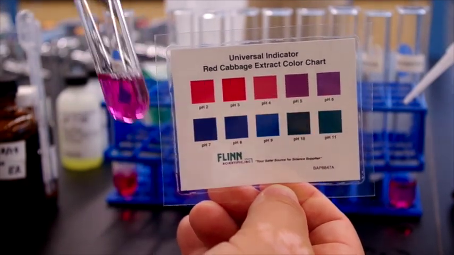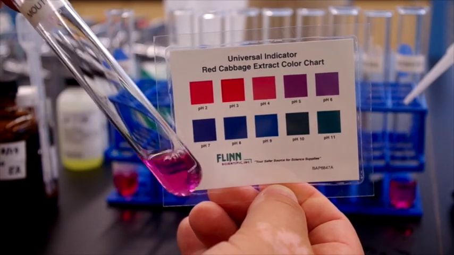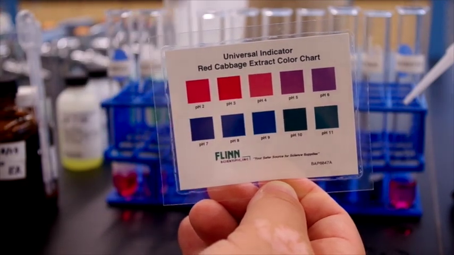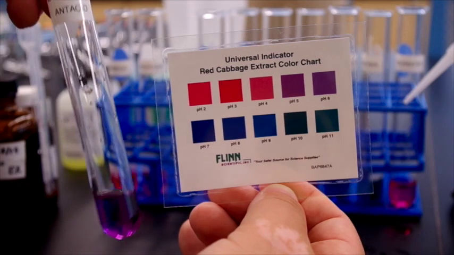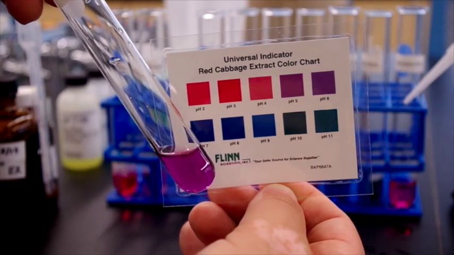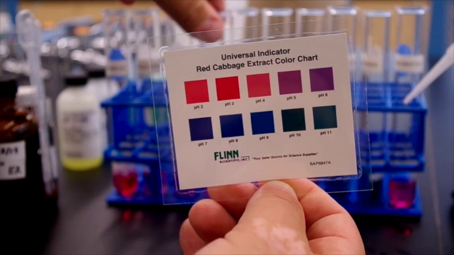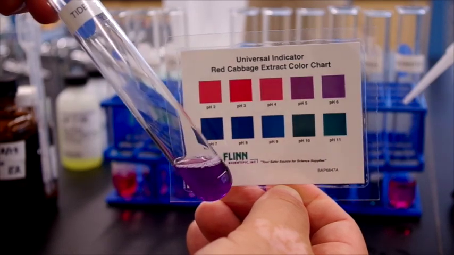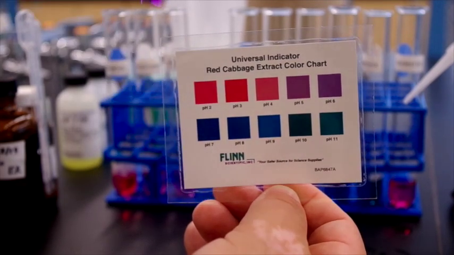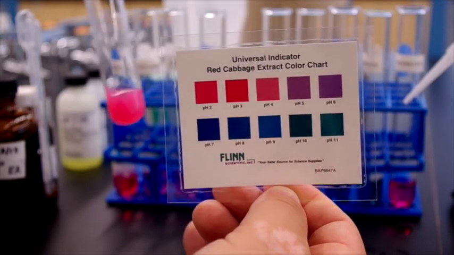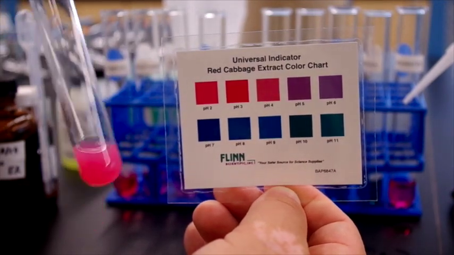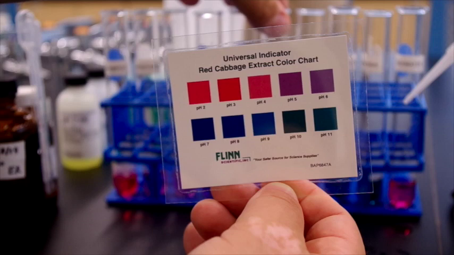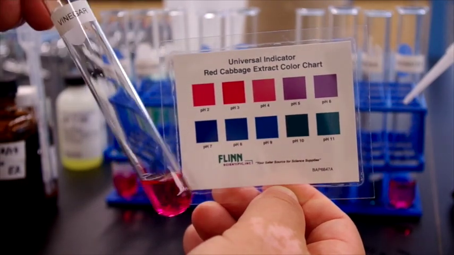Next one is mouthwash. Third one is antacid. Fourth is Tide. Fifth is lemon juice. Next one is vinegar.